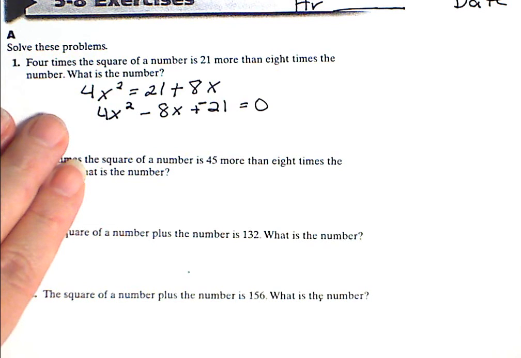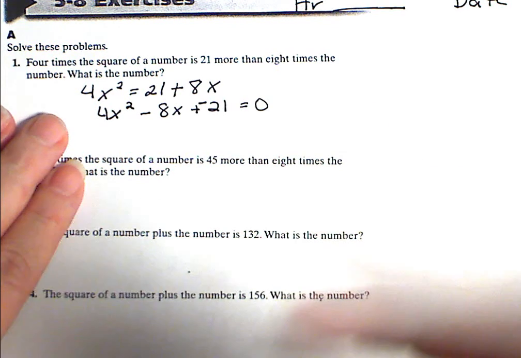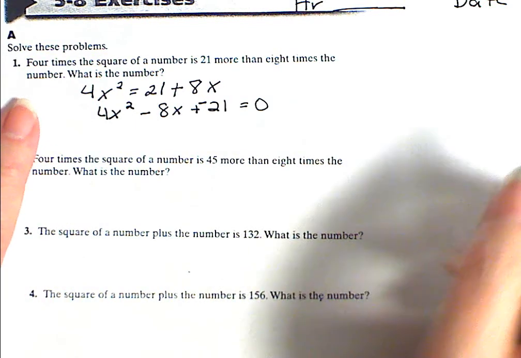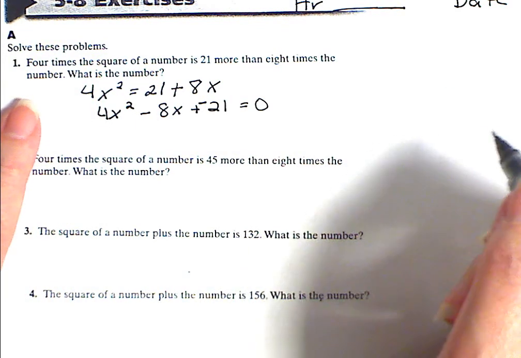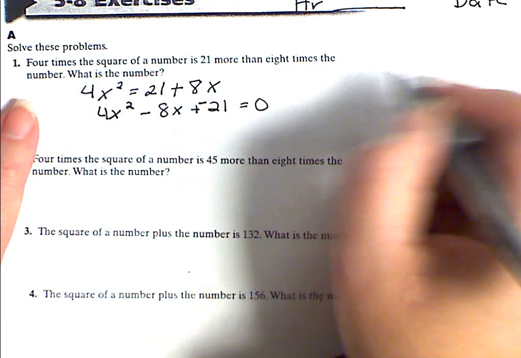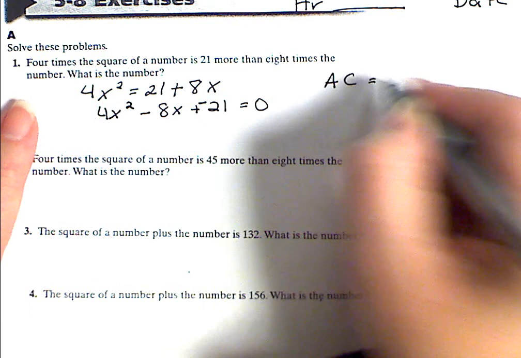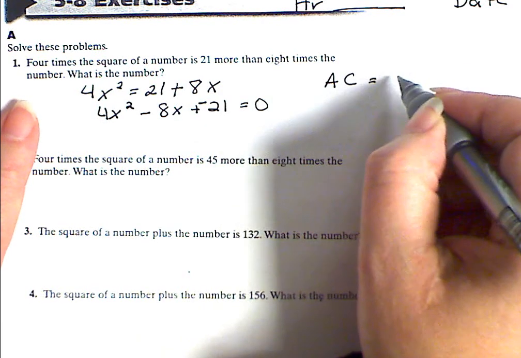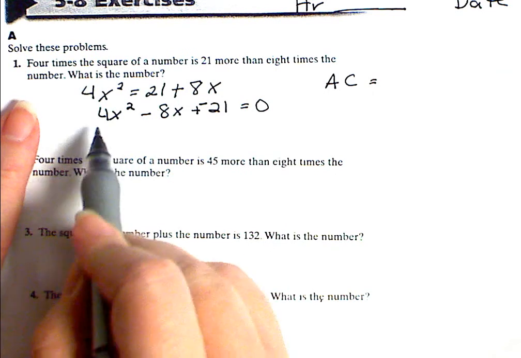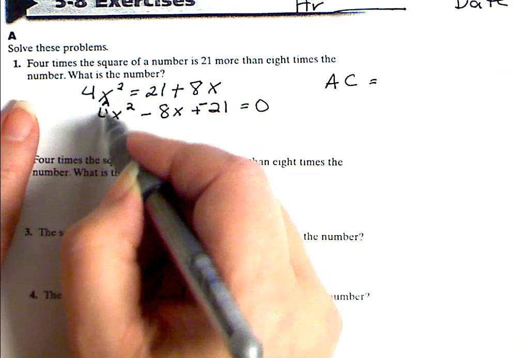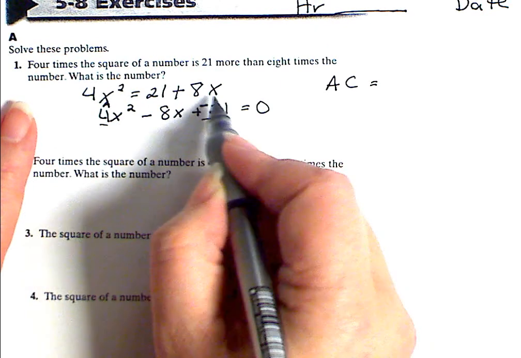Alright, so, Jeff, since you're going to take that quiz after lunch, tell me how to factor this. Well, AC, right? Yep. So what is A? It's 4x squared, so A is 4, it's the number in front, and C is negative 21.